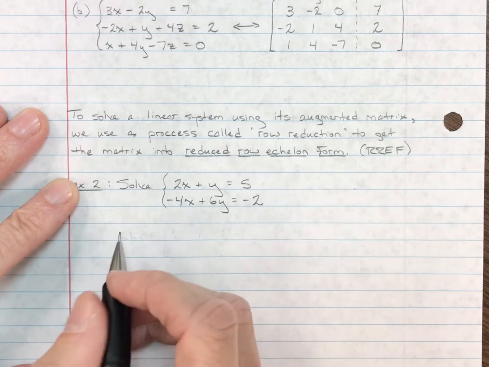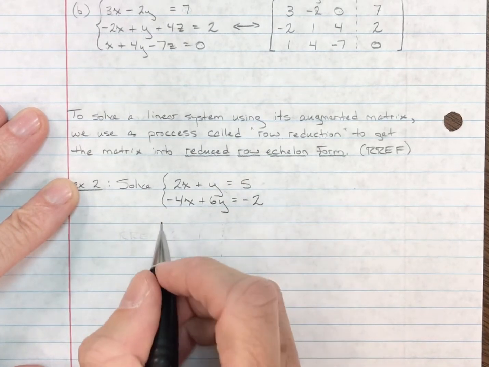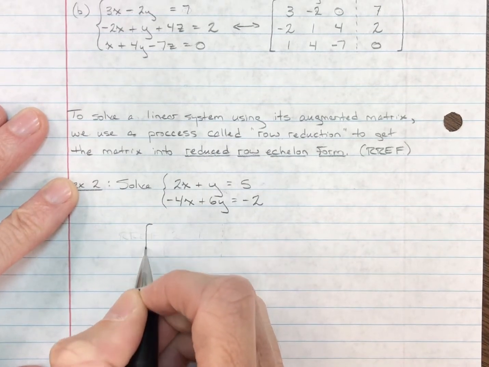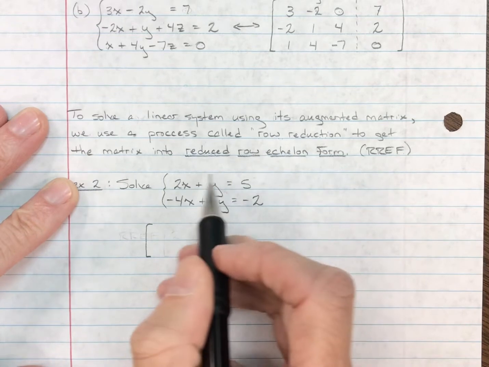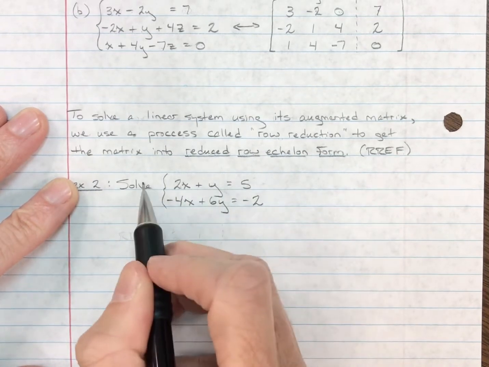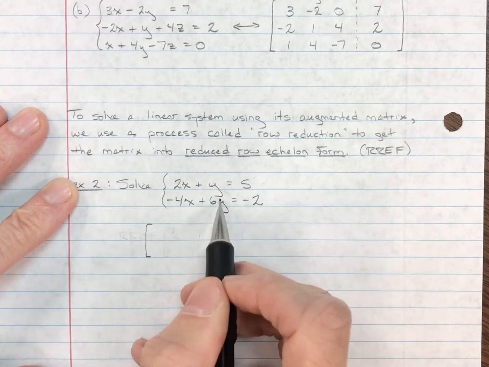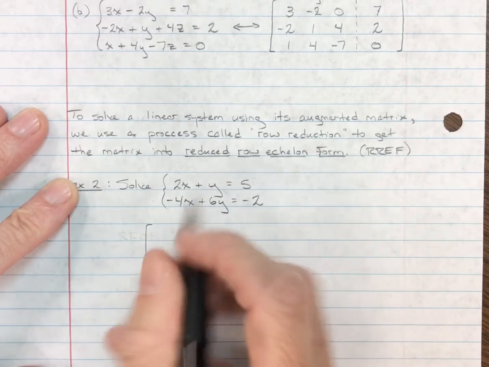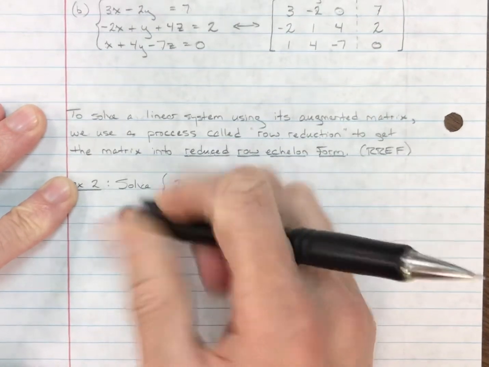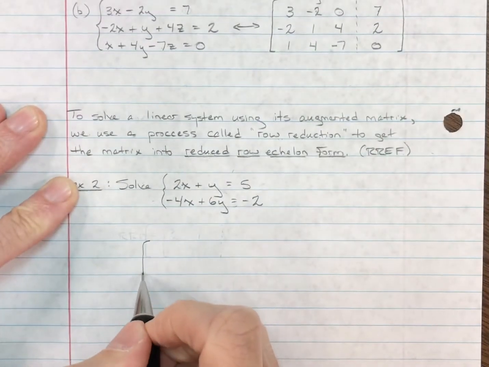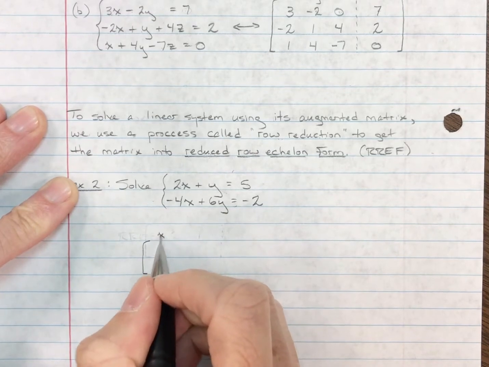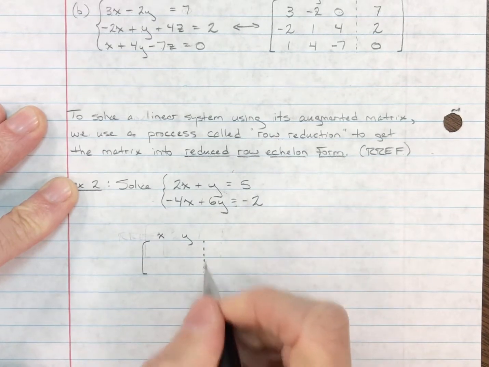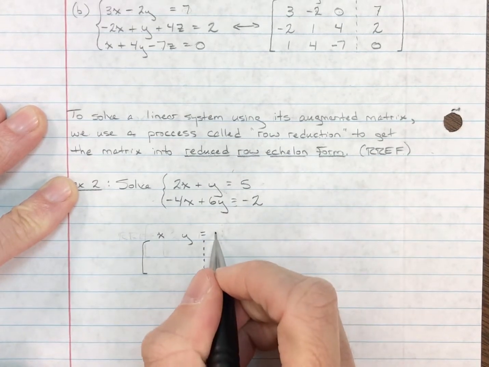Let's first set it up as a matrix. I'm going to set this up as an augmented matrix. Notice it's already written, x's and y's on the left, constant on the right, so that's good. So the coefficients: remember we have the x's and the y's, and then we have this dotted line to help us, equals the constant.